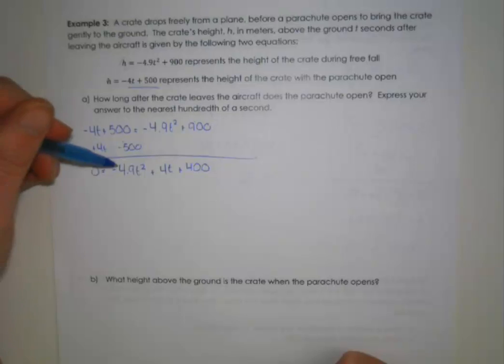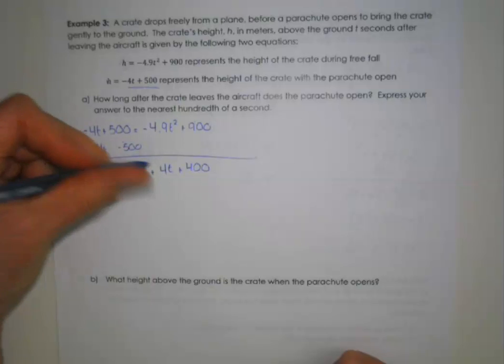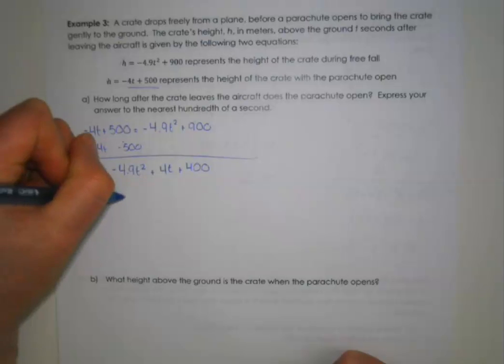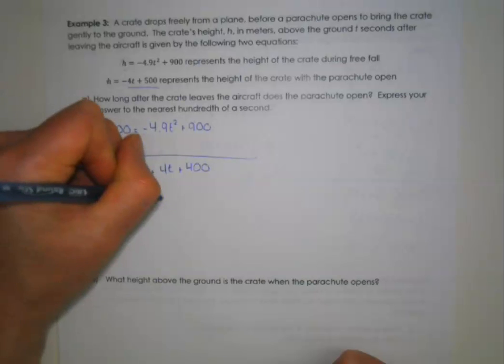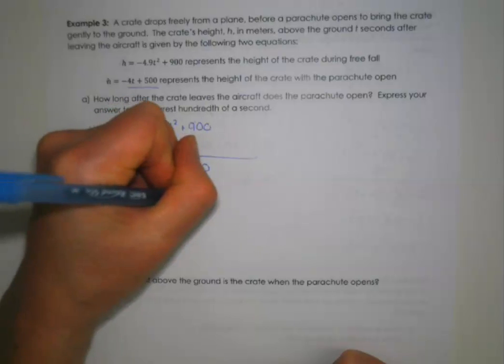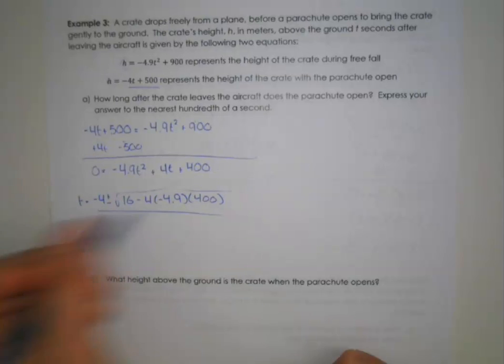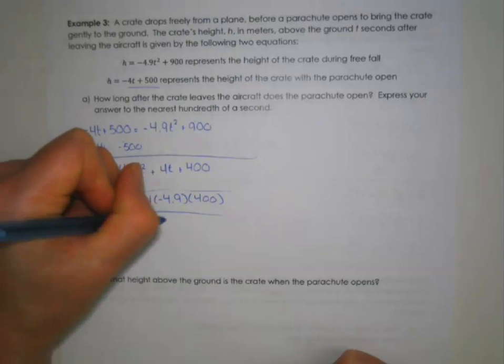Now again, kind of crazy numbers, so let's go with the quadratic. We're going to do t being equal to negative b, so negative 4, plus or minus the square root of 4 squared, which is 16, minus 4 times a times c, which is 400, and put in my square root sign there, and then divide by 2a, so 2 times negative 4.9.